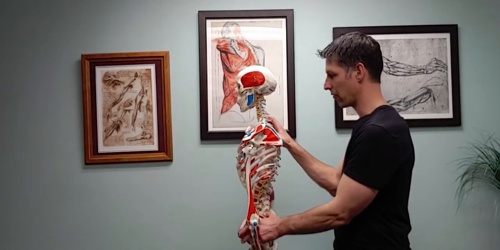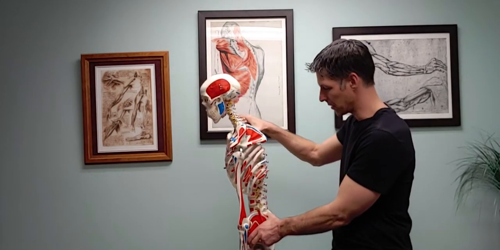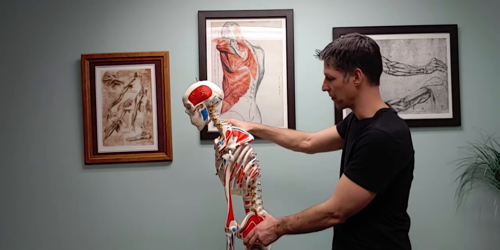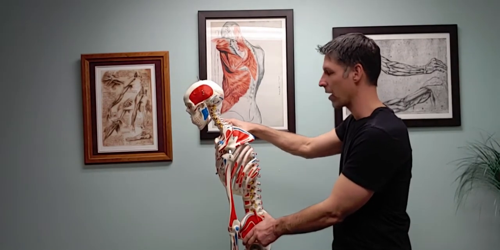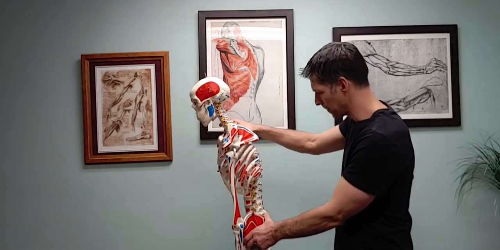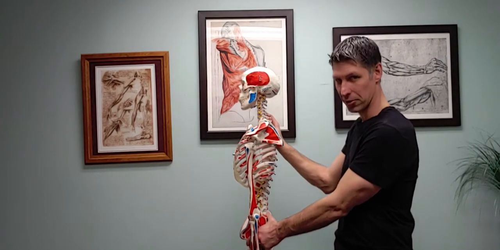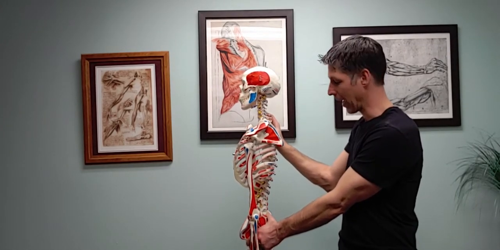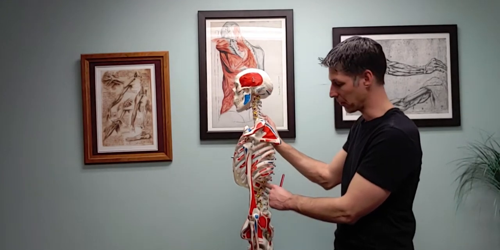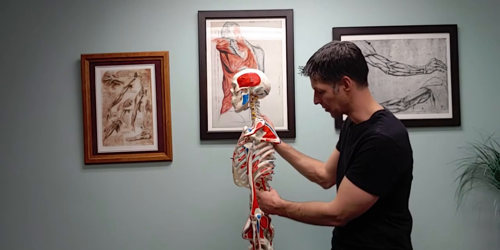If I go into flexion, which would be an anterior motion in the sagittal plane, I would approximate the anterior surfaces of the vertebrae and in general would be distracting the posterior surfaces. If I go into extension in the sagittal plane around the medial-lateral axes, I am approximating the posterior surfaces of the vertebrae and distracting the anterior surfaces.